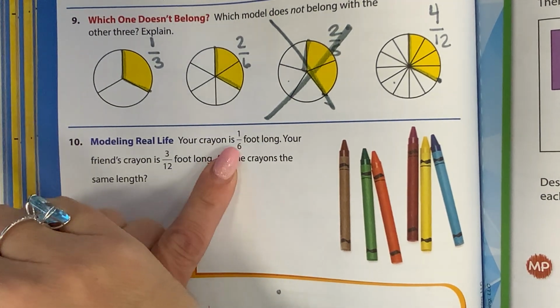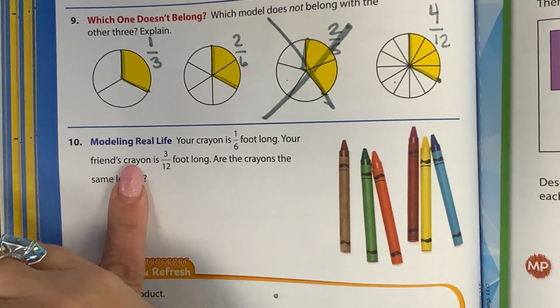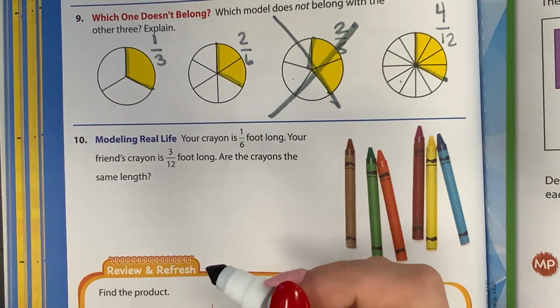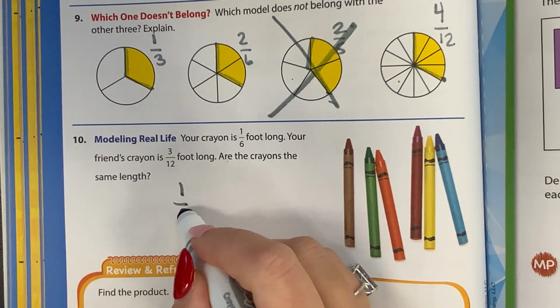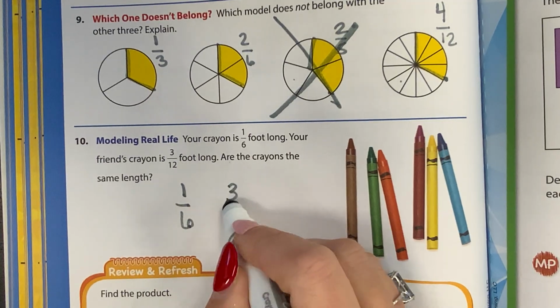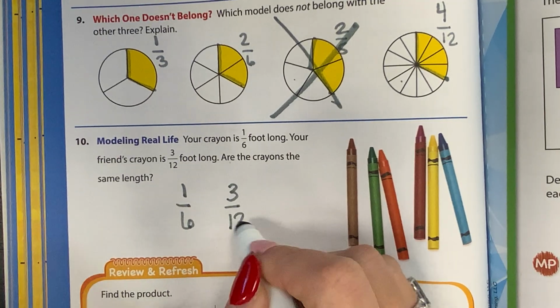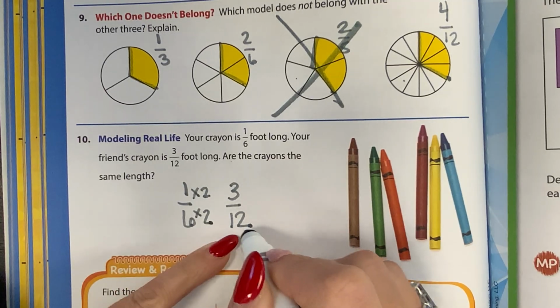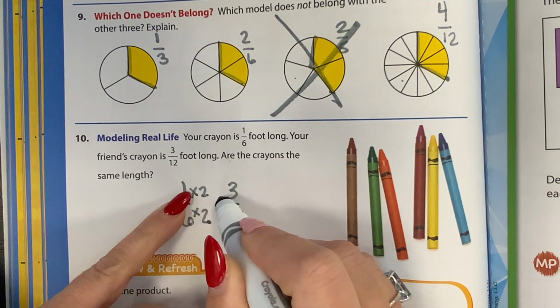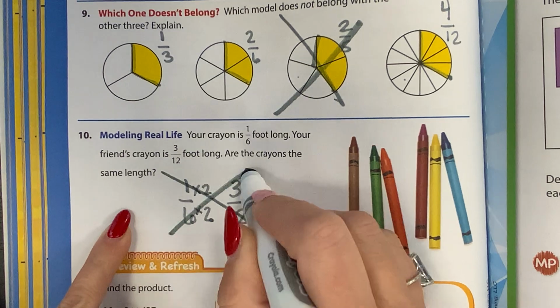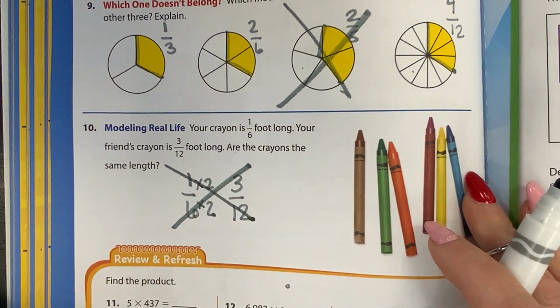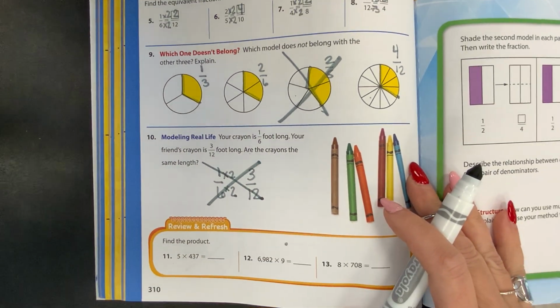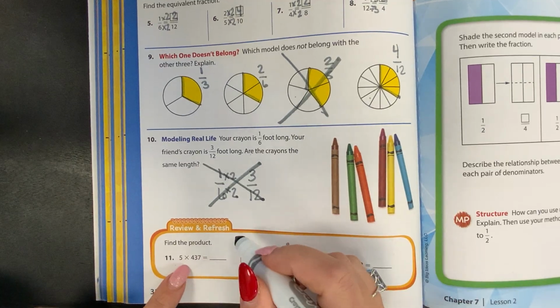Now your crown is 1/6 foot long. Your friend's crown is 3/12 long. Are the crowns the same length? Well, this is how we can look at them. If I times 1/6 by 2, I could get the denominator, but I cannot get the numerator. So they are not the same length. Here's the review at the bottom.